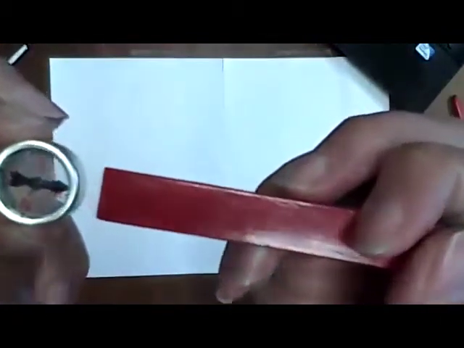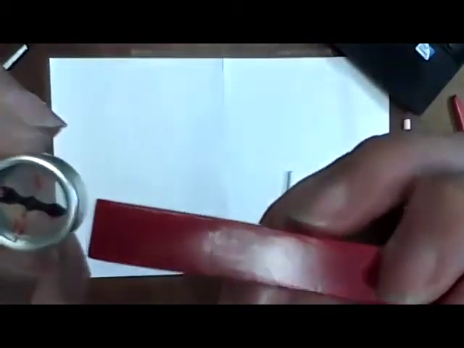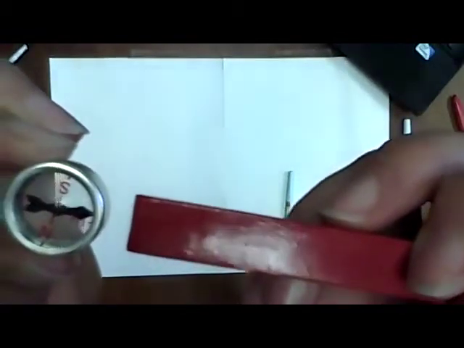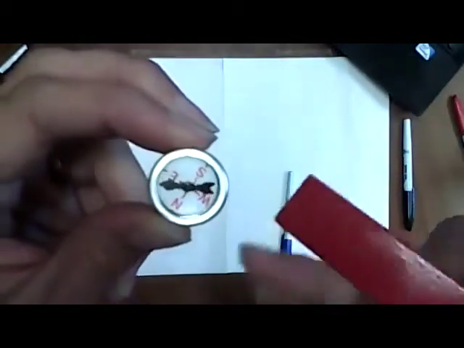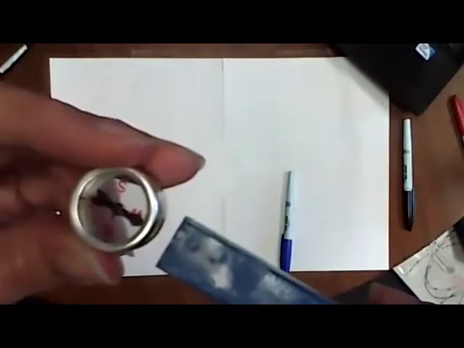No. Okay, and now see how it's pointing to the red side. So it takes some practice to get this to work, but essentially what you're doing is realigning all the little domains in this compass needle. All right, so now there's the blue.